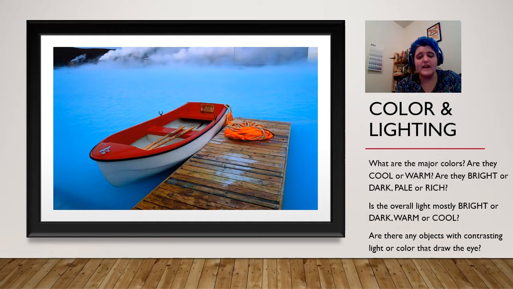Is the overall lighting mostly bright or dark, warm or cool? So we have fairly dark lighting, somewhat dark lighting here. It's misty, it's overcast, it's not that bright, but the lighting tone is warm overall.